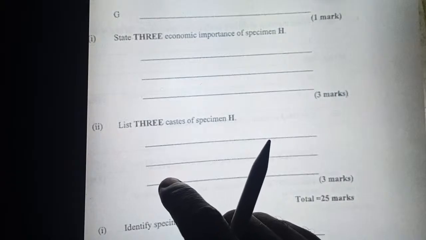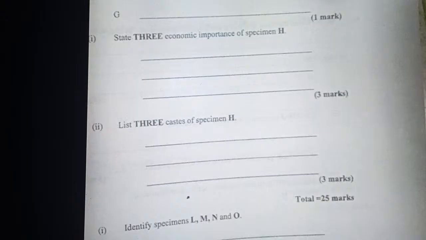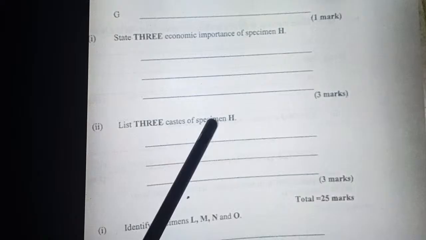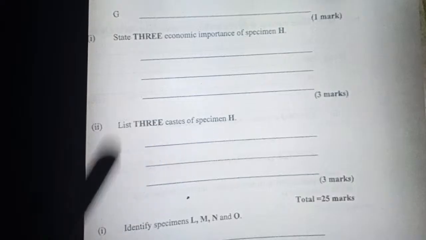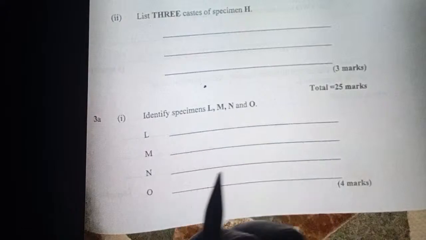They list 3 castes of specimen H. You know that specimen H here is K, honeybee. In honeybee, there are different castes. I think we have the queen. We can experience that in specimen K, which is honeybee. I think we have the workers and so on and so forth, because they are social insects. Yes, they have division of labor.